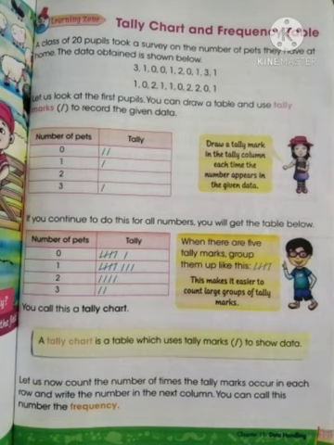Now, let us look at the first example: a class of 20 pupils took a survey on the number of pets they have at home. The data obtained is shown below. The first pupil has 3 pets at home, the second has 1 pet at home, the third pupil has 0 pets, the fourth pupil has 0 pets, and so on. So this is our data. Now, how do we use a tally chart and frequency table to represent or interpret our data?